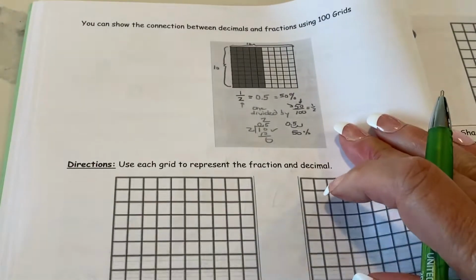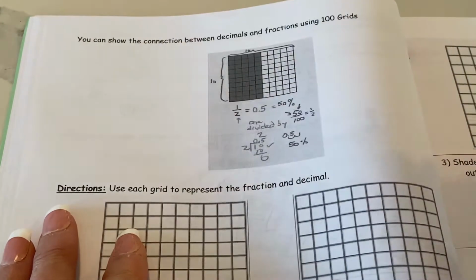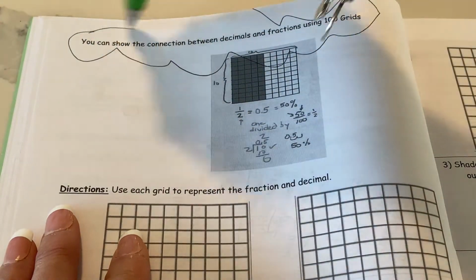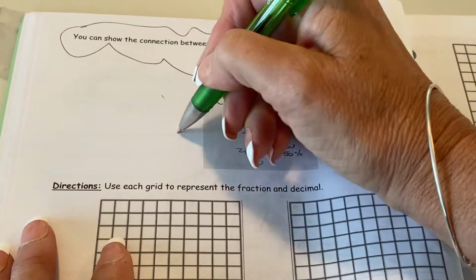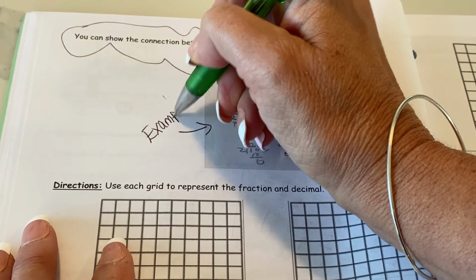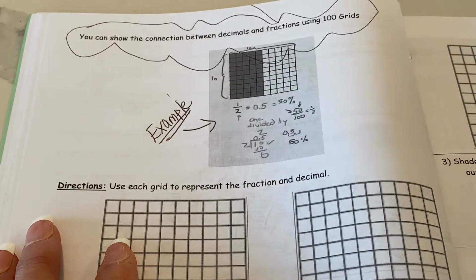Okay? So it says here, you can show the connection between decimals and fractions using hundreds grids. Let's bubble this up. Here is a great example of what you want to do today. We'll do one or two of these together, and then you're going to do the rest on your own.